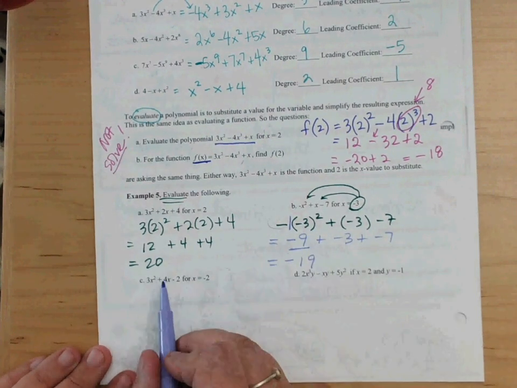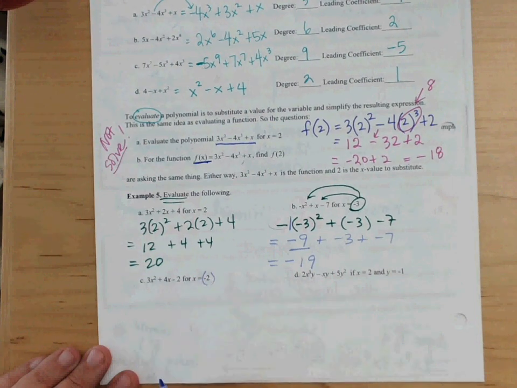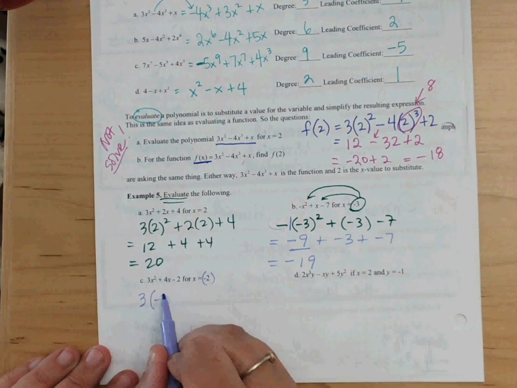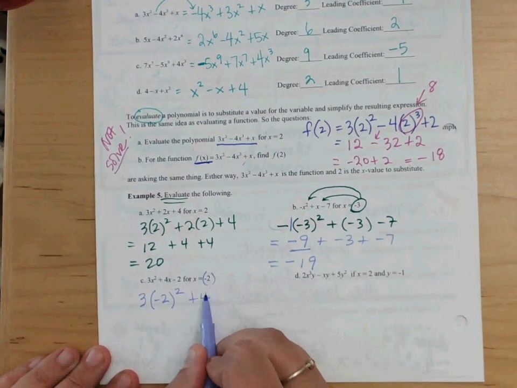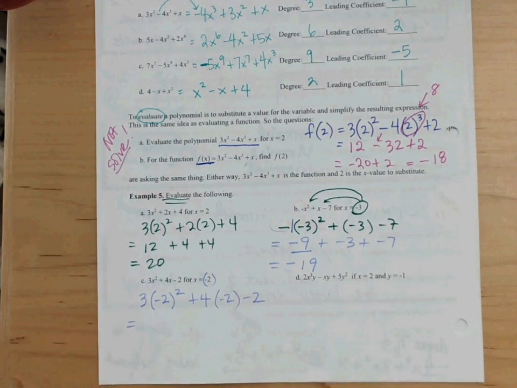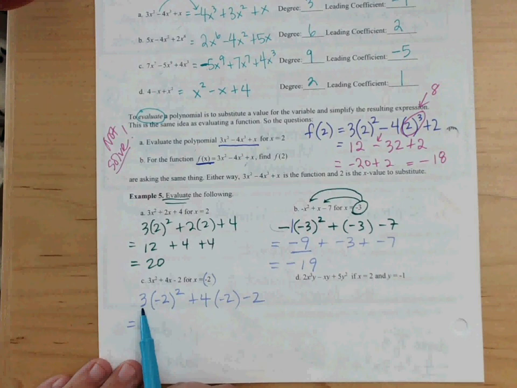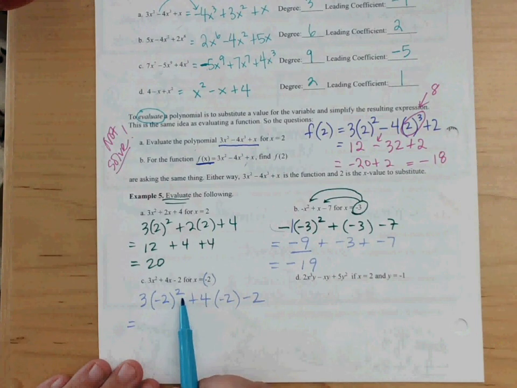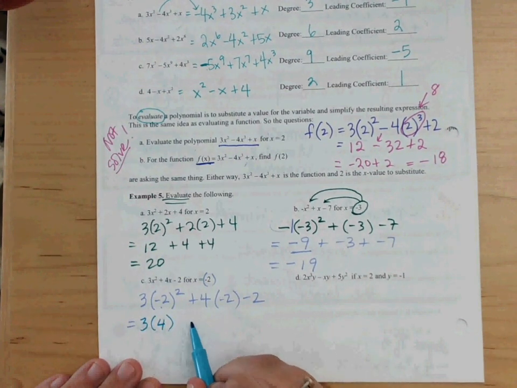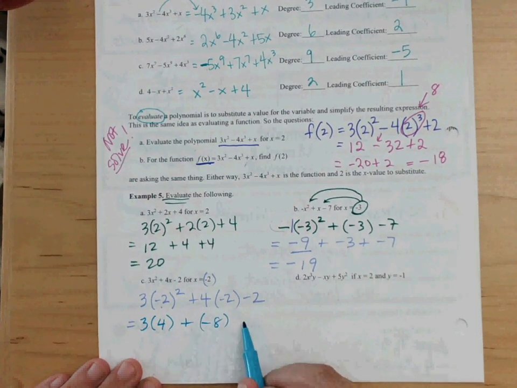Okay, so the same thing here. Whenever I have especially a negative and I'm substituting it, I always want to put parentheses. 3 times negative 2 squared plus 4 times negative 2 minus 2. So that's how we're evaluating. Now, this is another area where a lot of people make mistakes because they'll want to multiply before they do the exponent. But remember, order of operations, I do exponents first. So negative 2 squared is 4. 4 times 3, I'll just write that out. 3 times 4, that's what we get here, plus negative 8 minus 2.